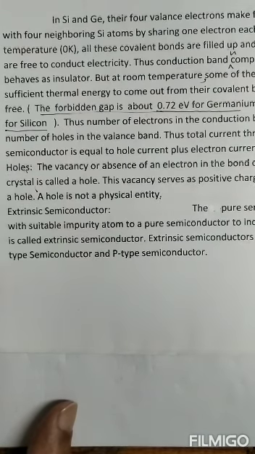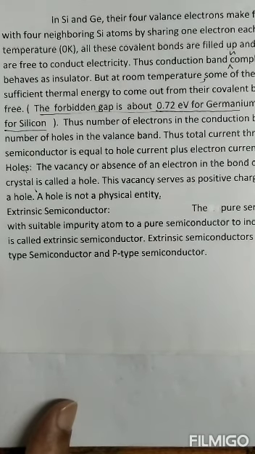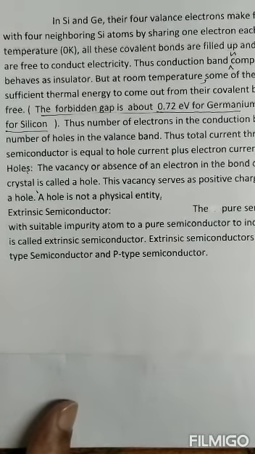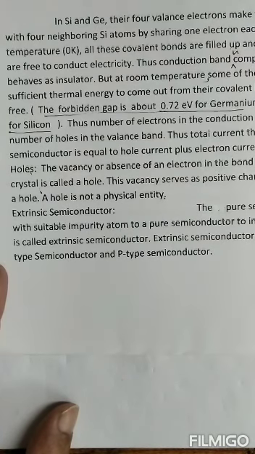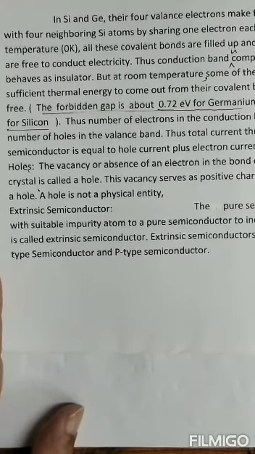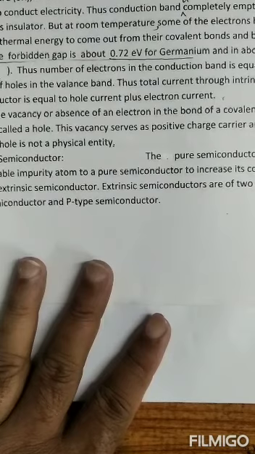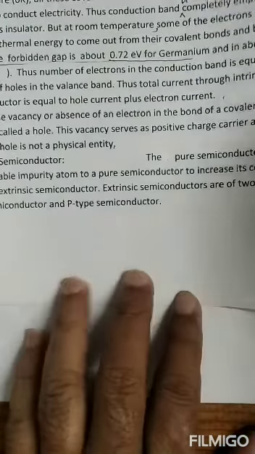When we dope, or add some impure atoms to increase the conductivity of a semiconductor, the semiconductor so obtained is called an extrinsic semiconductor. There are two types of extrinsic semiconductor: one is called N-type semiconductor and one is called P-type semiconductor.